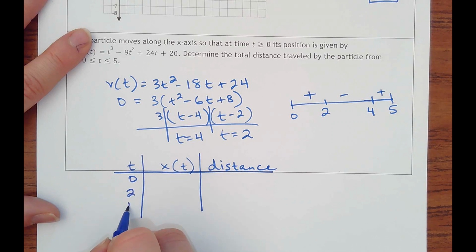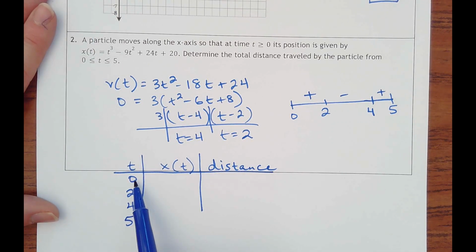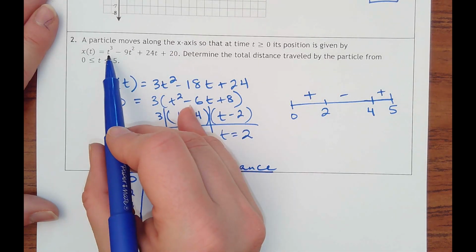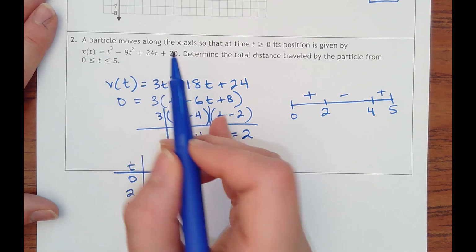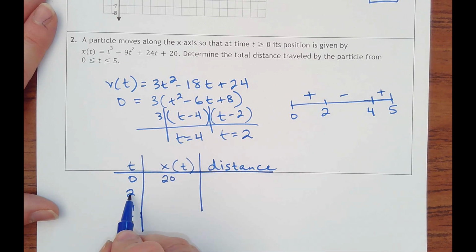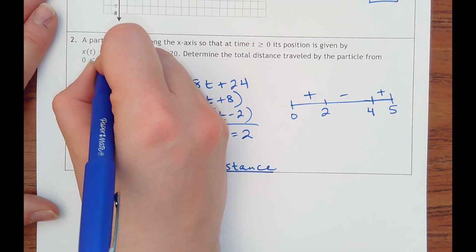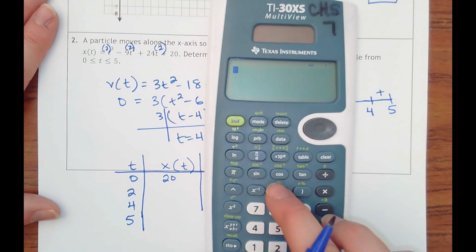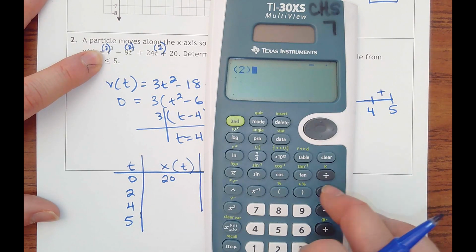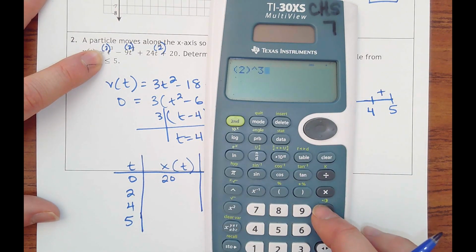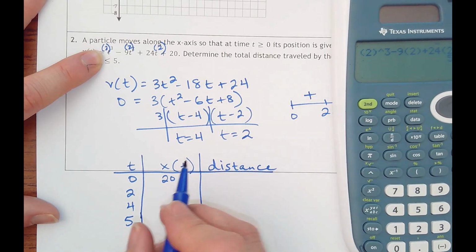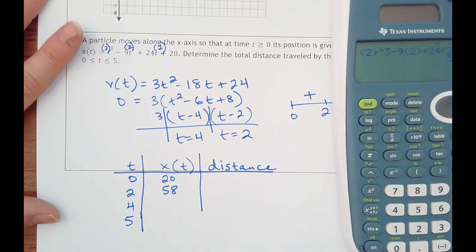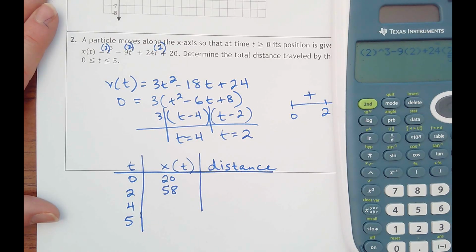So I'd want to use these critical values, including my endpoints. I'm going to do my 0, my 2, my 4, and my 5. And then you're literally going to plug those values in to the original function. So that would be 0, 0, 0, that would be 20. And then I want to plug in 2 for the time. So it'd be 2 cubed minus 9 times 2 plus 24 times 2 plus 20. I get 58. So keep going for the 4 and the 5 and see what positions you get.